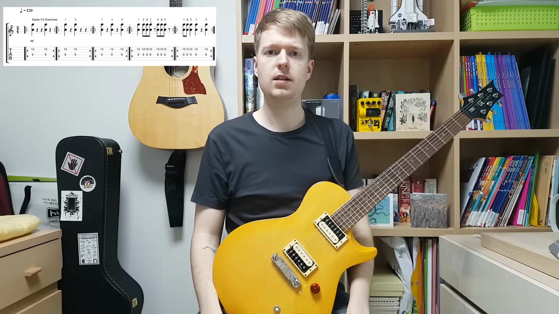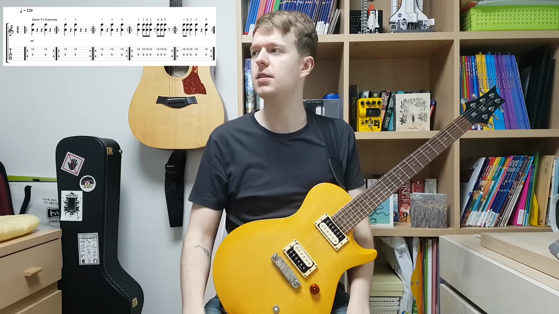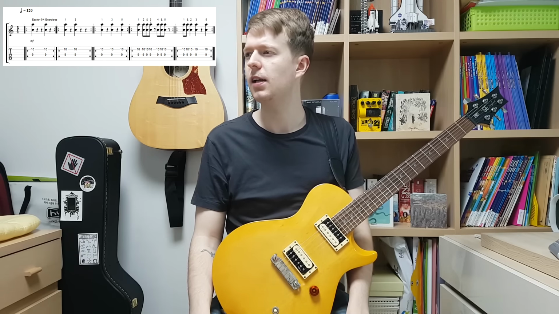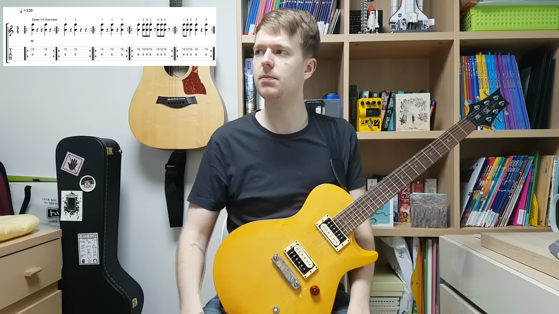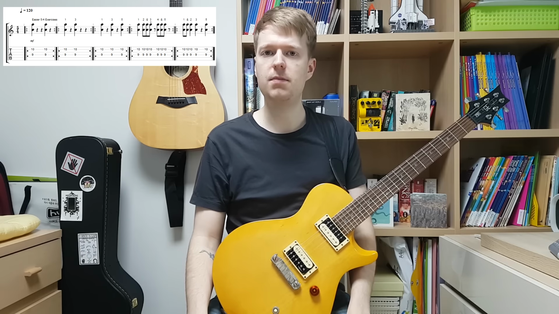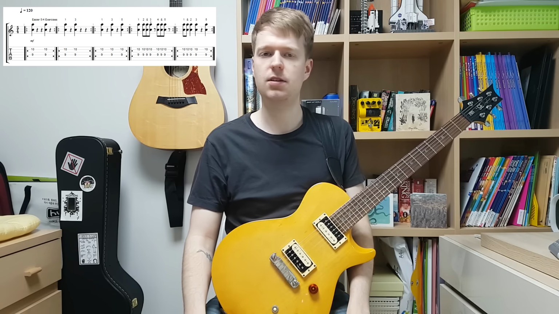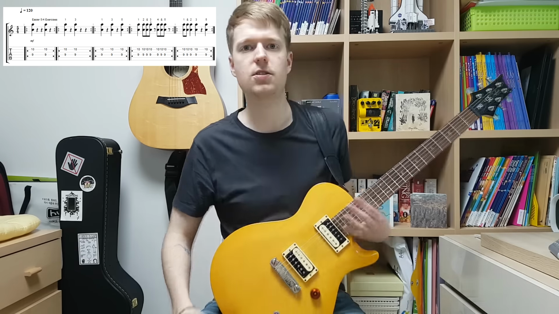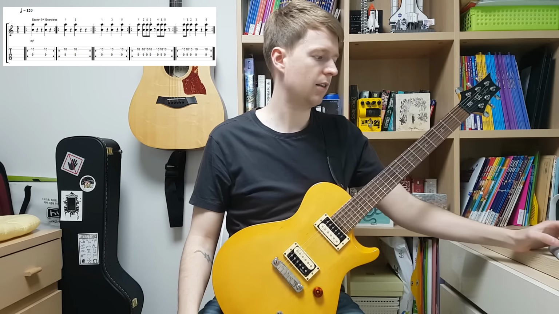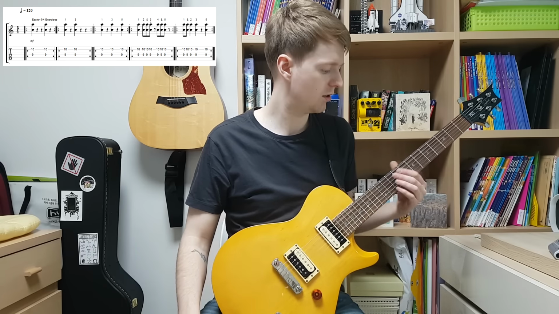So here we have the easier 5/4 exercises. It's 5 bars long, and the first 3 bars are to get you playing on the main beats of 5/4, and the last 2 give you some little rhythm variations to work with. Let's take a look at the first 3 bars.